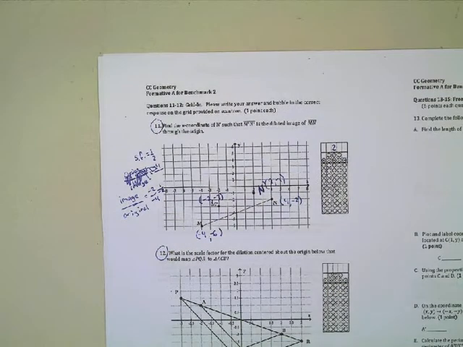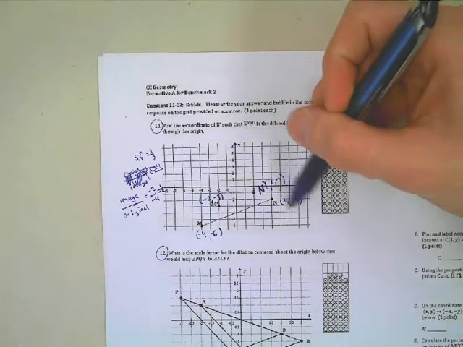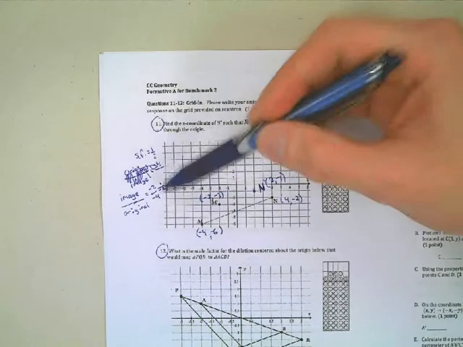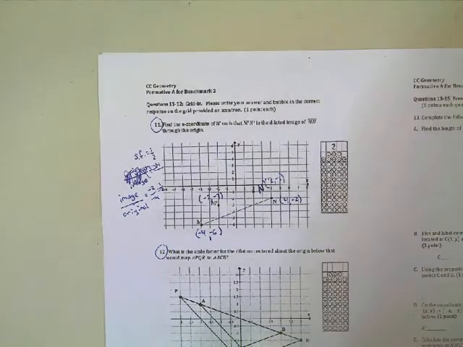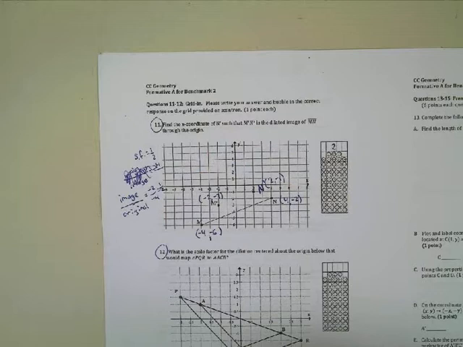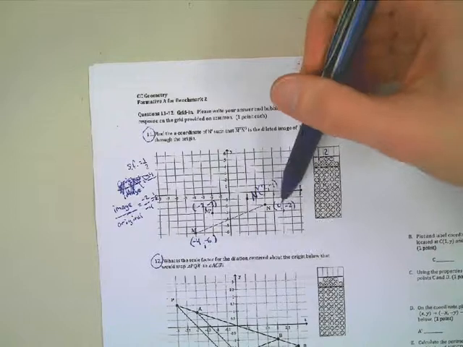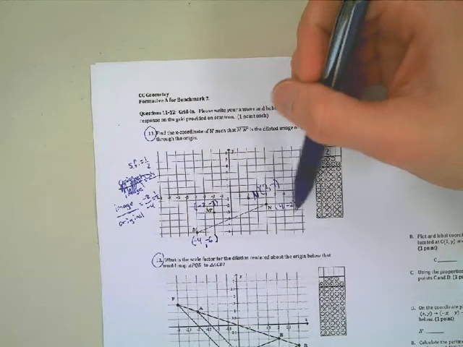And you got 2 how? The scale factor, we multiply the original, 4, negative 2, by the scale factor of 1/2. Remember, take the original times the scale factor, gives you the image. 2, negative 1. I thought the scale factor was 1/2. It is 1/2. Same thing. You take the original coordinates and multiply by the scale factor. 4 times 1/2 is 2.